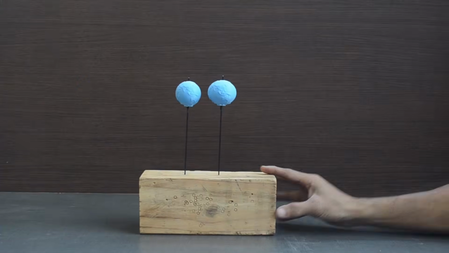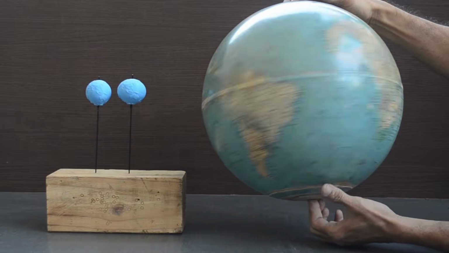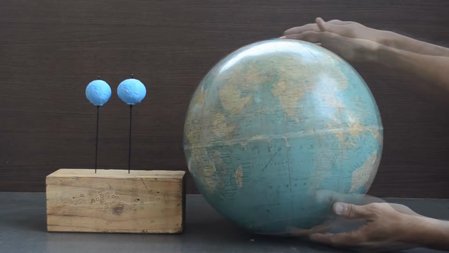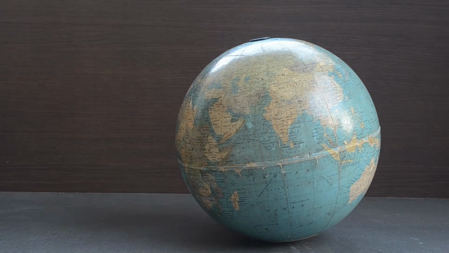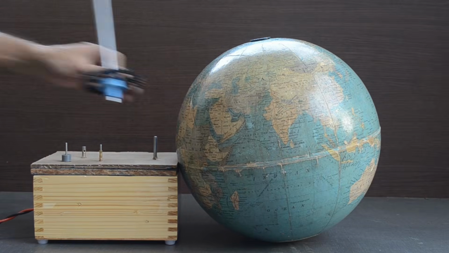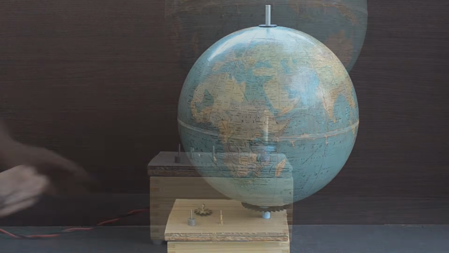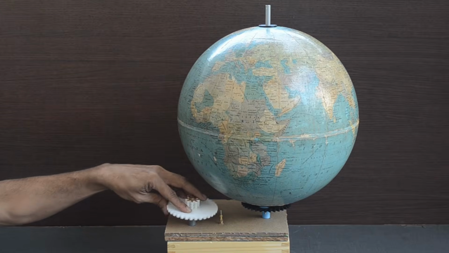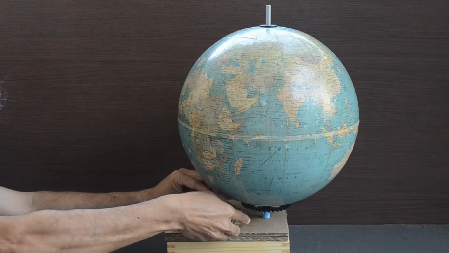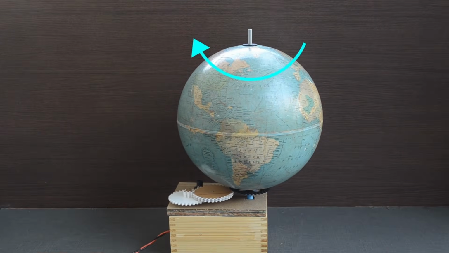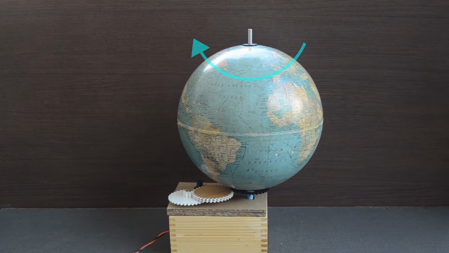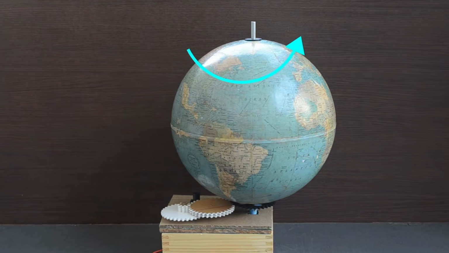To know more about this concept, we'll use the bigger globe, the one we are familiar with in the school days. With the help of motor, we can rotate it at a constant speed. Remember, the direction of Earth's rotation is not clockwise, but anti-clockwise when seen from the top, that is, way up from the North Pole.